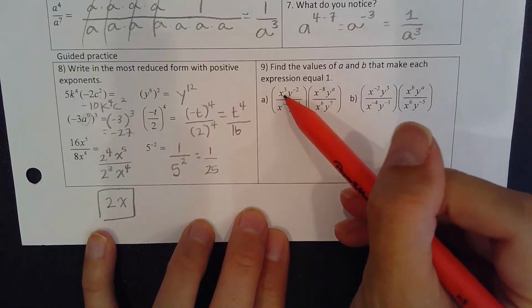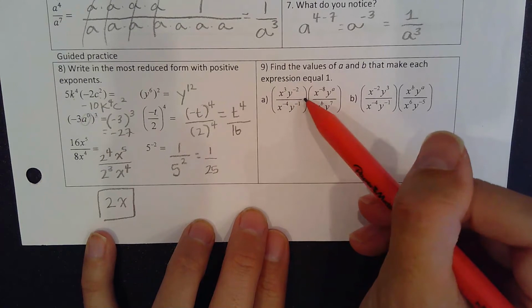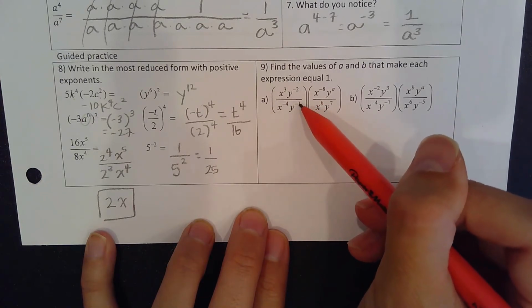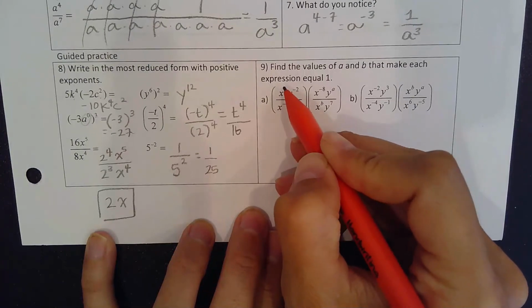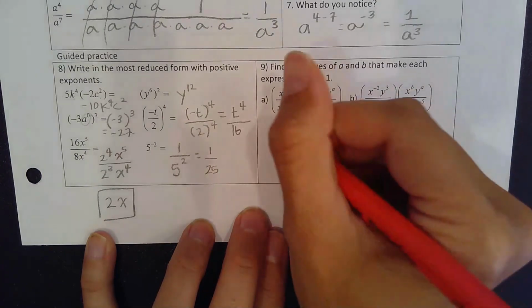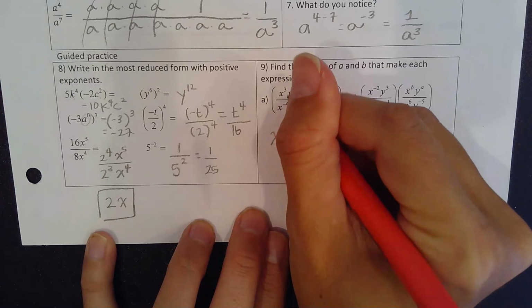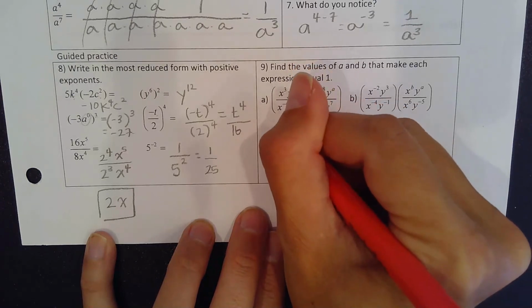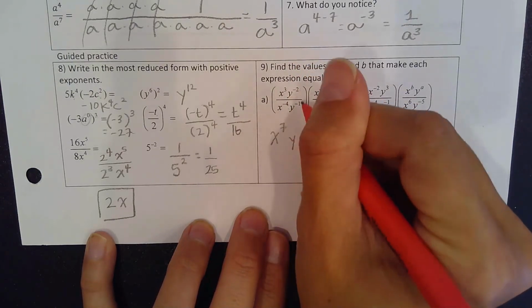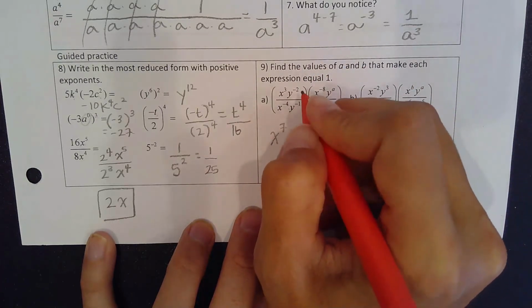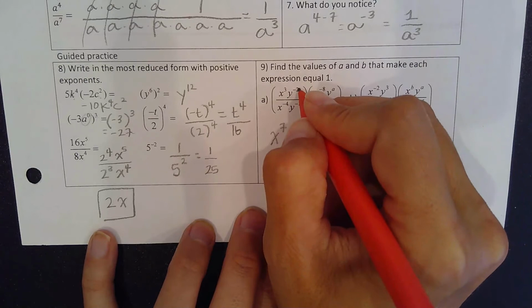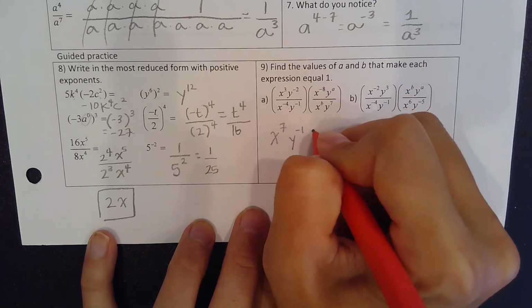All right, so let's look here. So I have x cubed y to the negative 2 over x to the negative fourth y to the negative first. All right, so when I was to simplify this, this is going to be 3 minus a negative 4, so it's going to be a 7. A negative 2 minus a negative 1, so it's going to be y to the negative first power.